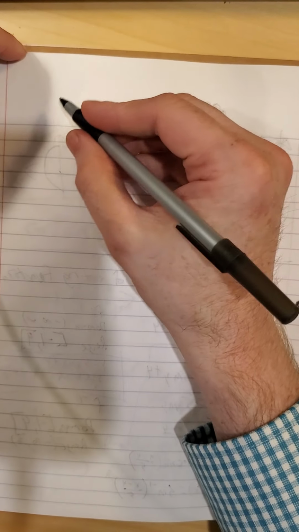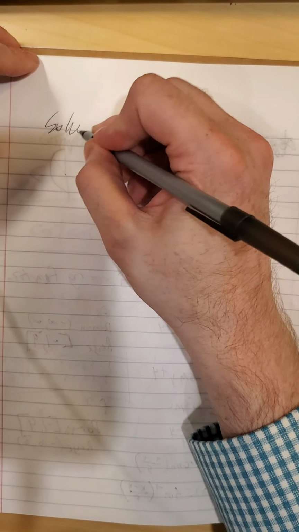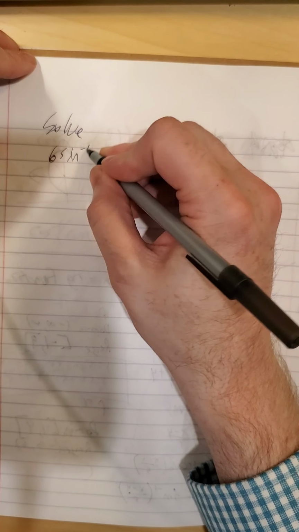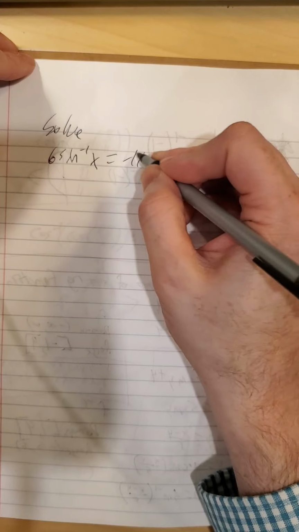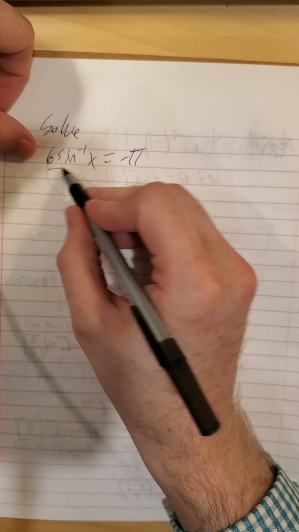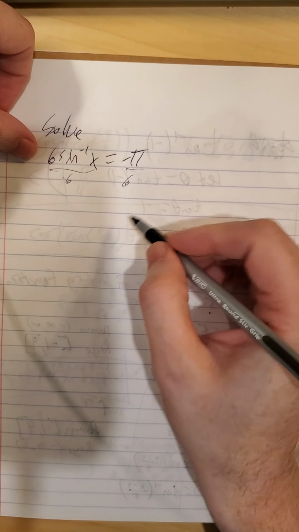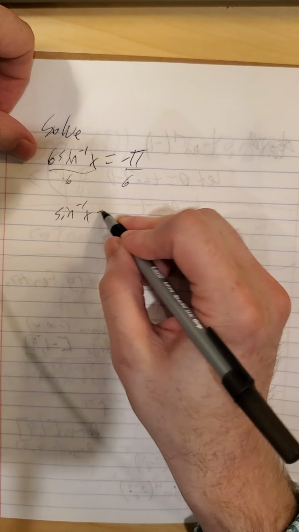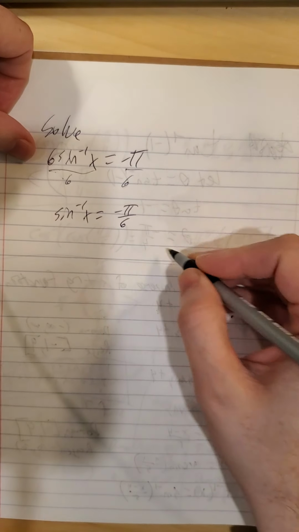Alright, so then they have us doing a little bit of work with some equation solving. So this one will solve 6 arcsine of x is equal to negative pi. Well, I want to eventually get that x by itself, so let's move the 6. So now we're saying the arcsine of x is -pi over 6.